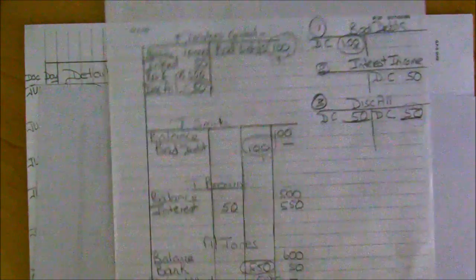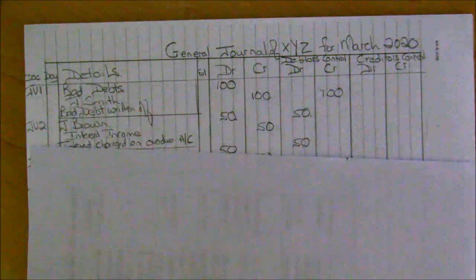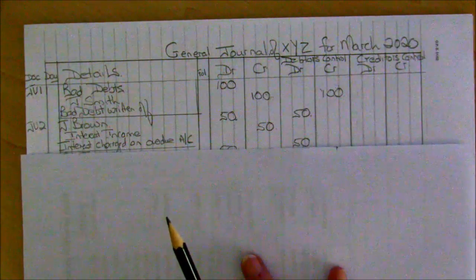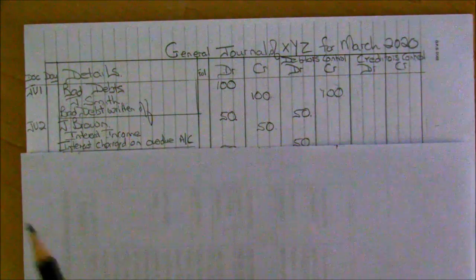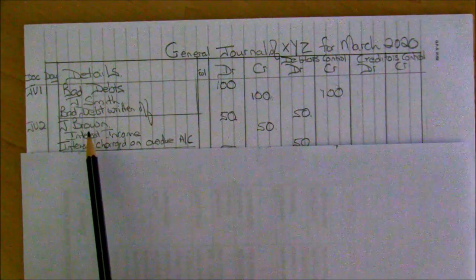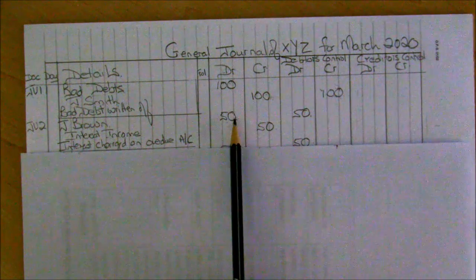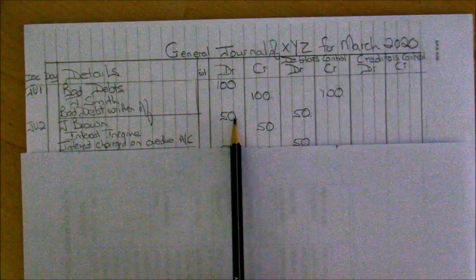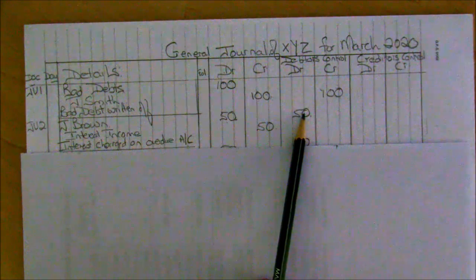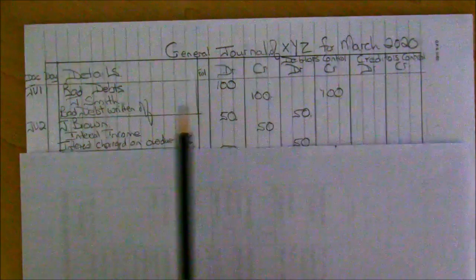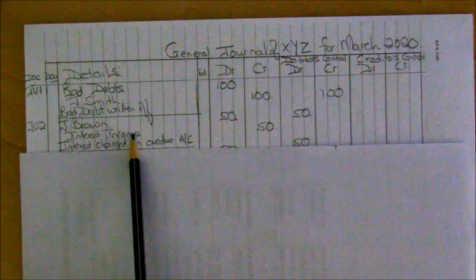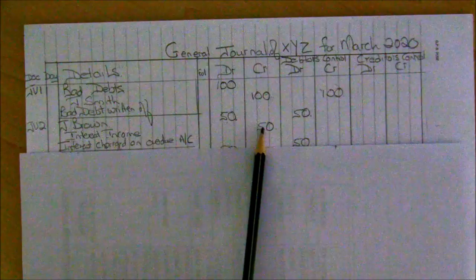And so in your general journal, you always put the debit first. So this time J. Brown will come first. J. Brown, and you've debited him with 50. Because he's a debtor and you debited him, you do exactly the same to the debtors control. And then you credited interest income with the 50 Rand.